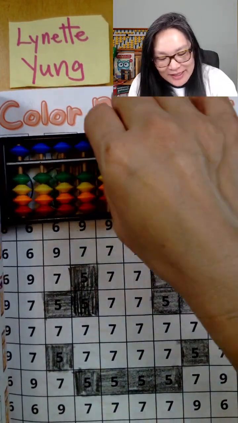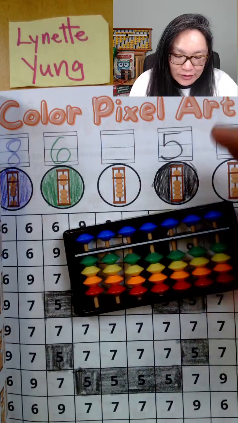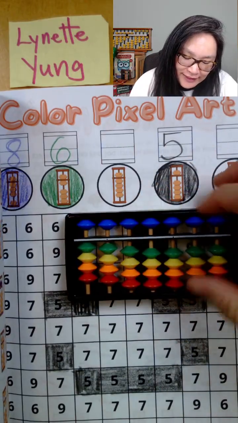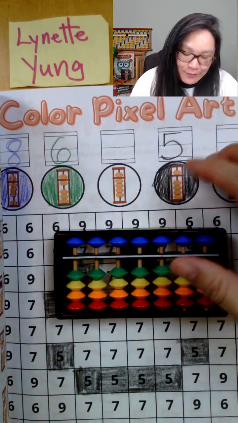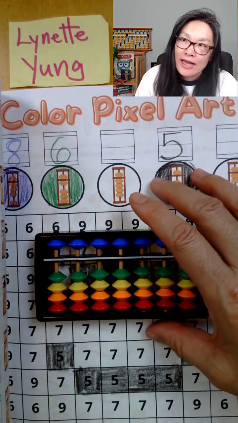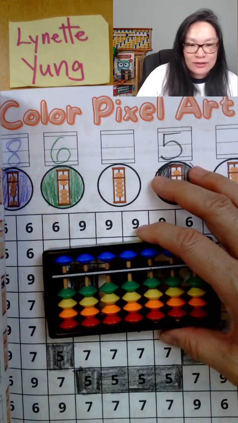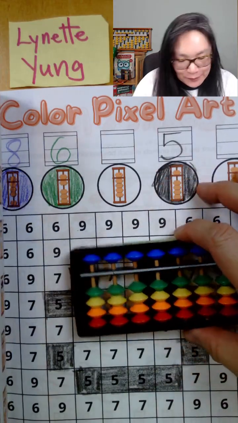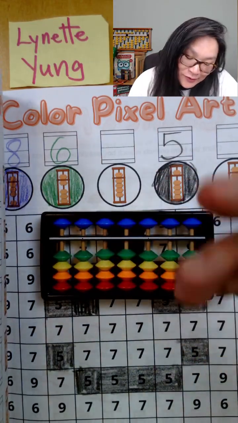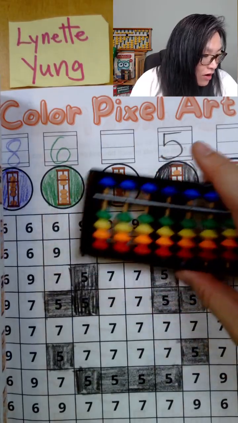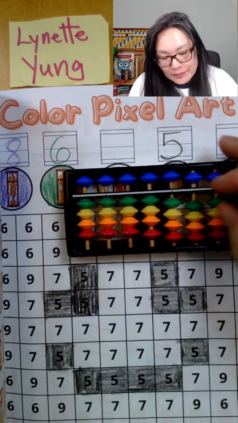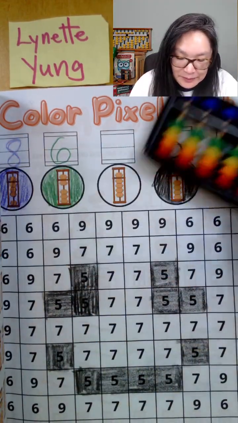I do plan on making the introduction to abacus for adults. I just haven't gotten there yet. So if you want to wait, you could wait. There are others out there, but they're not as entertaining as I would make them.